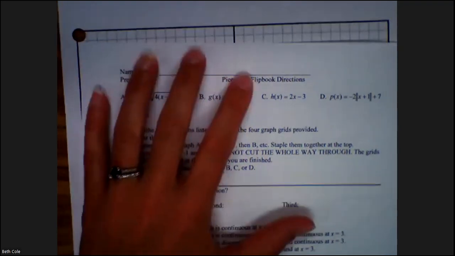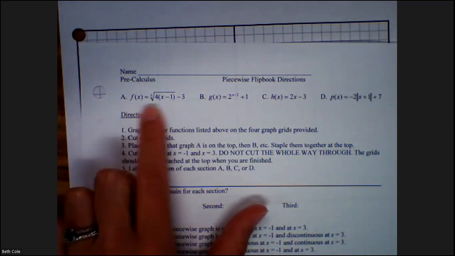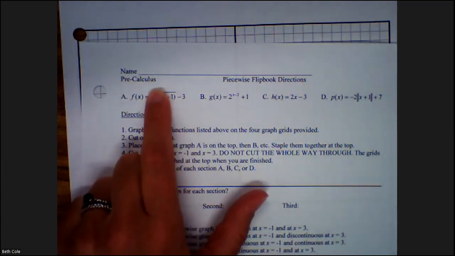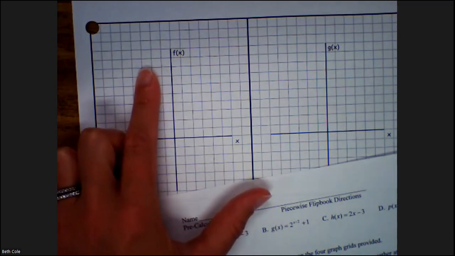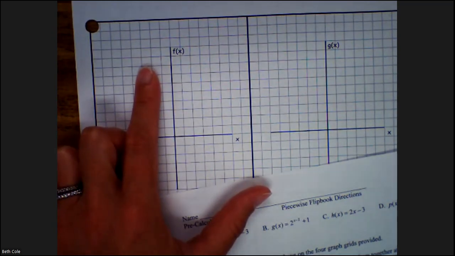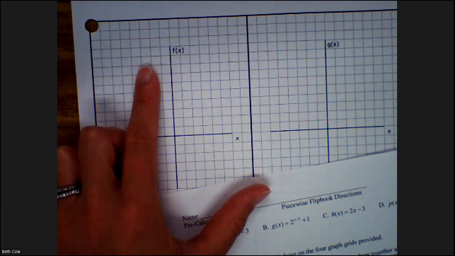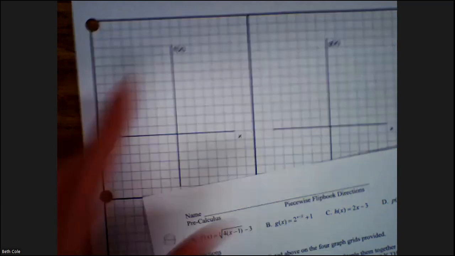So look at your little half sheet of paper with the directions. We're going to graph equation A on this first grid. Take your first color. Mine is going to be purple. It does not matter what yours is, though. It doesn't have to match mine. Just pick a color. Okay?